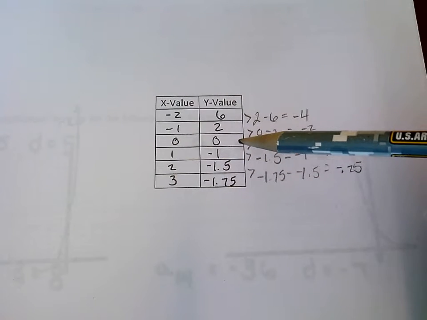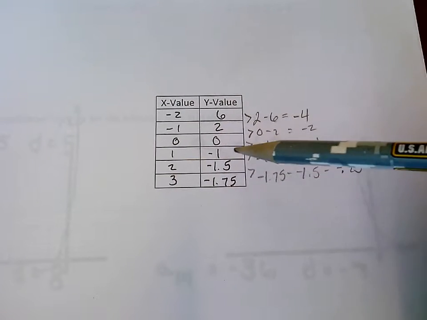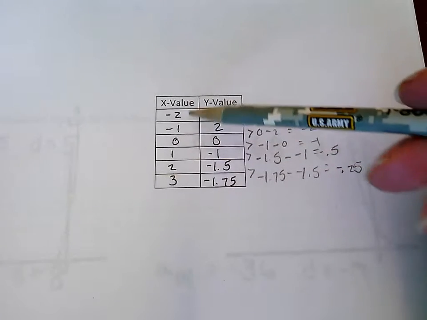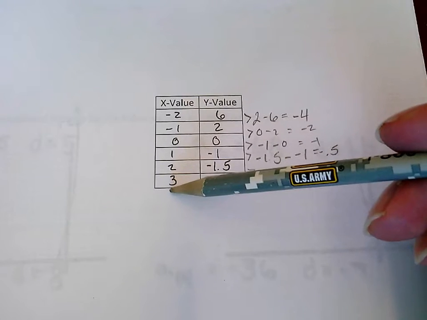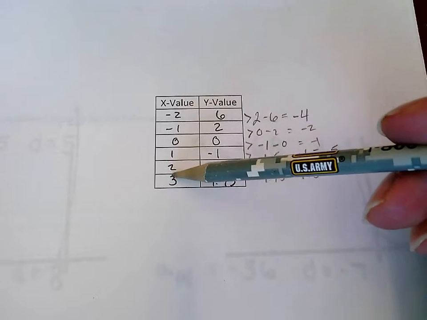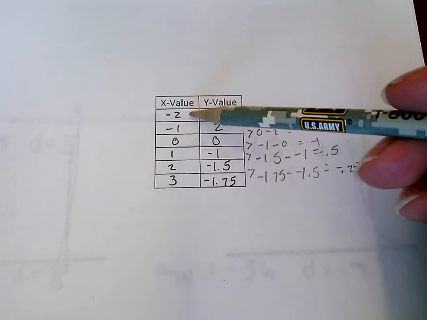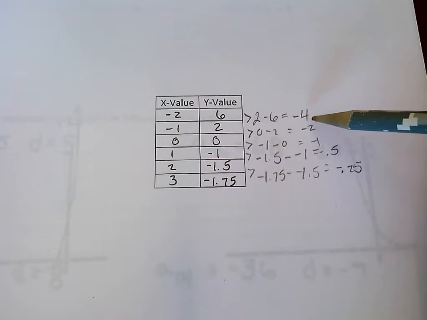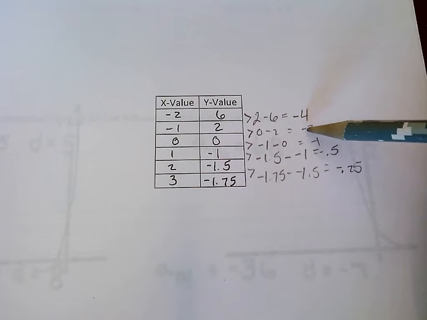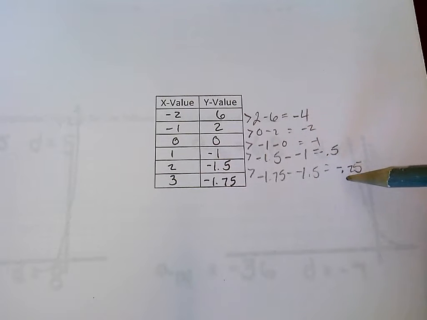Our next step, the reason why we're doing this, is we're trying to find the rate of change. We first have to look at the x's, make sure that these are going in order. If not, then we'd also have to do the same thing with the x's and do this whole thing over again. But since they're all going in order, we can just shortcut this. So we've got negative 4, negative 2, negative 1, negative 0.5, and negative 0.25.